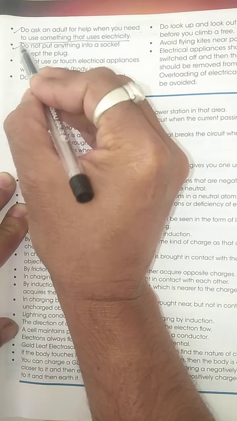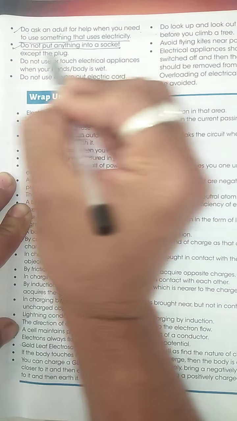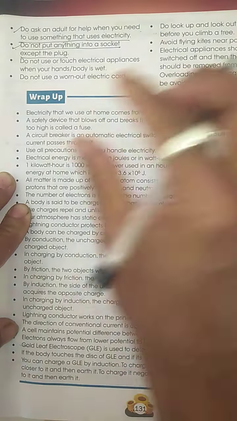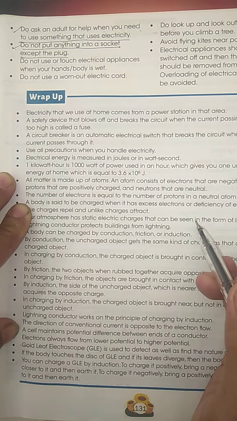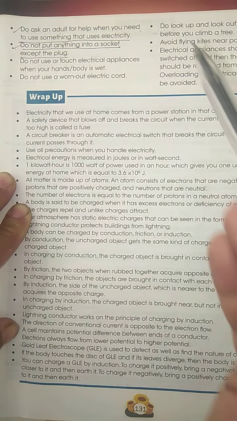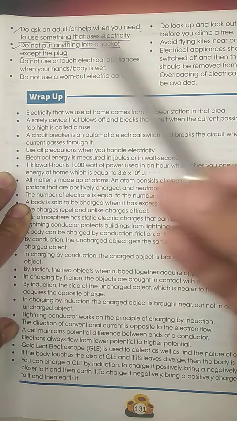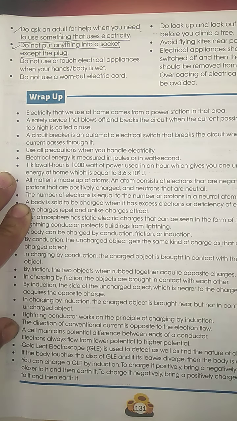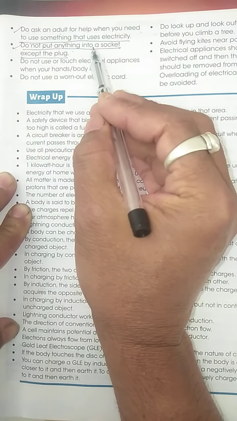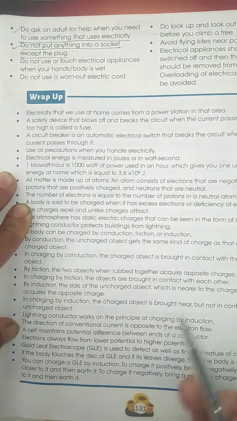Next one is, do not put anything into a socket except the plug. Every house is provided with sockets. That socket is meant only to put the plugs in, but do not put anything else inside the socket. Suppose you put a naked wire into the socket, and if you touch that naked wire, what happens? Some electricity or current will flow through that wire, and you get an electrical shock. That's why do not put anything into a socket except the plug.